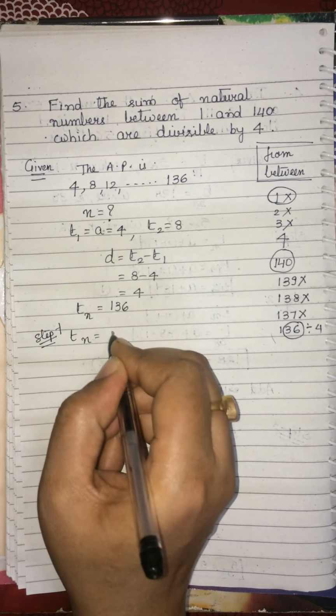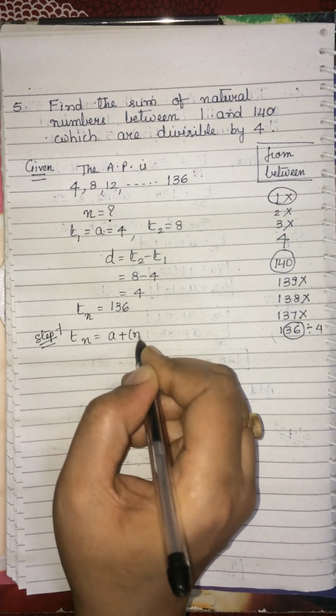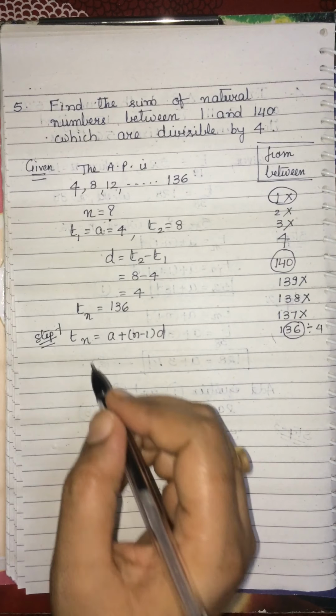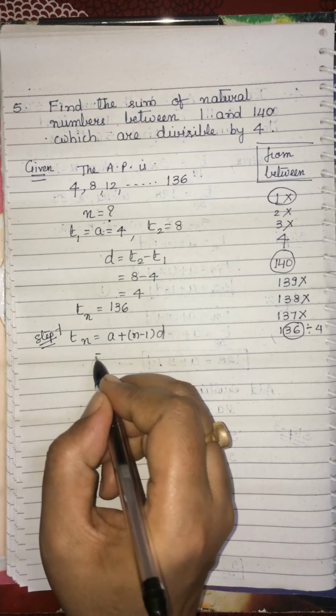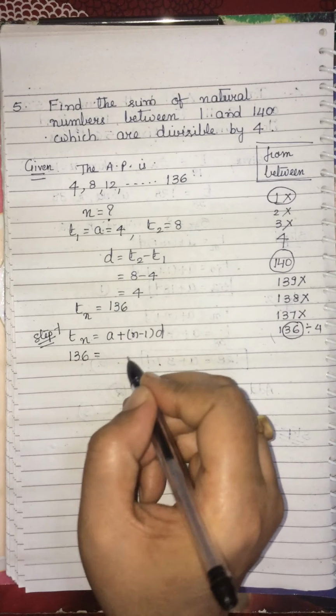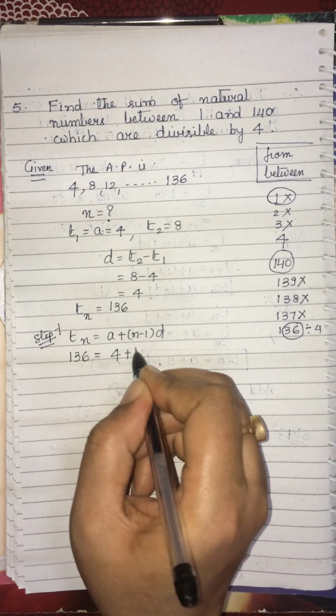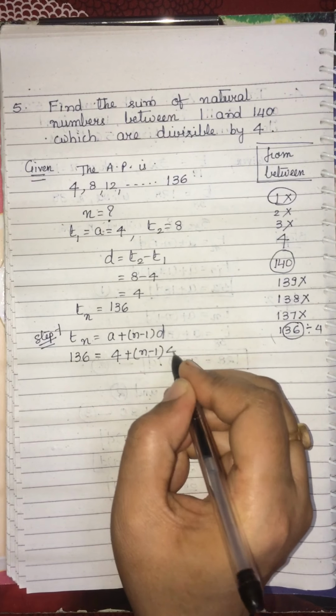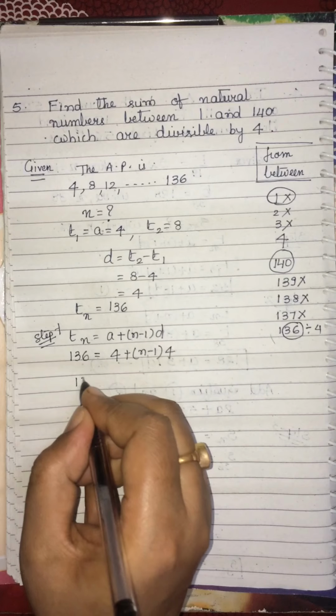The general term Tn is equal to a plus n minus 1 into d. In place of Tn we put 136, a is 4, how many numbers are there we don't know so n as it is, and in place of d again 4.